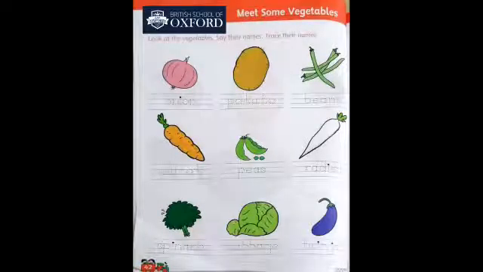Let's open your book page number 41 to 42. Here you can see some vegetables are given. First one is onion, potato, beans, carrot, peas, radish, spinach, cabbage and brinjal. So you have to say their names and trace their names. Okay, learn the spelling as well.